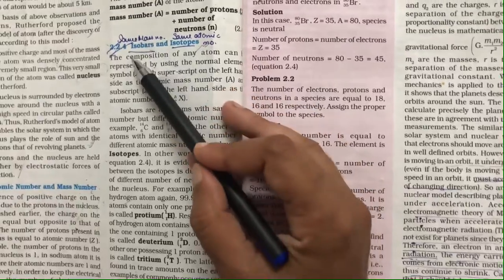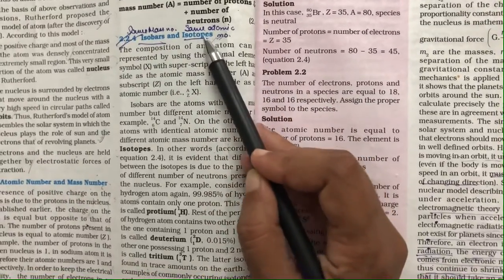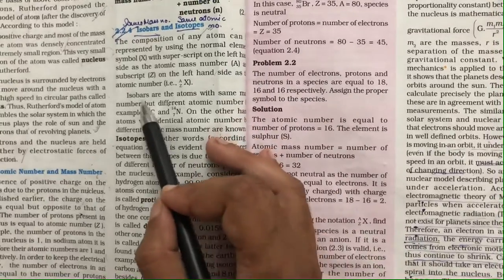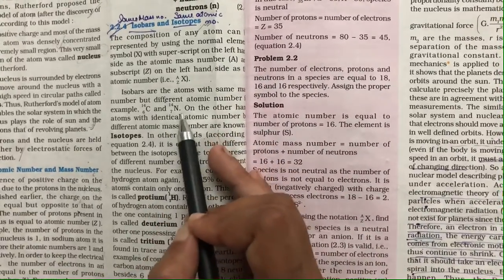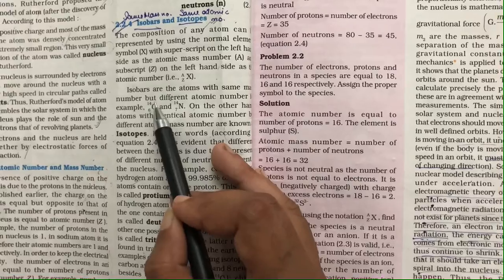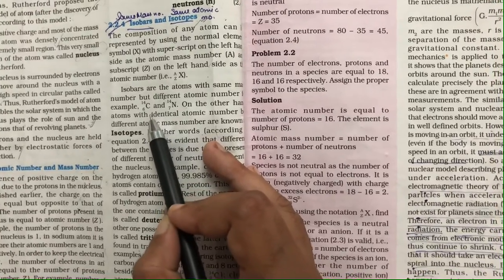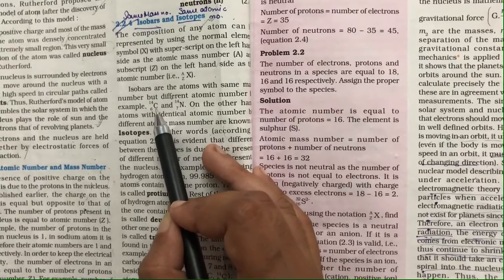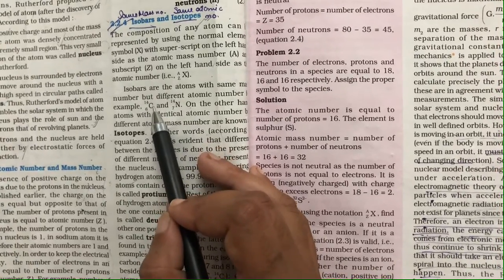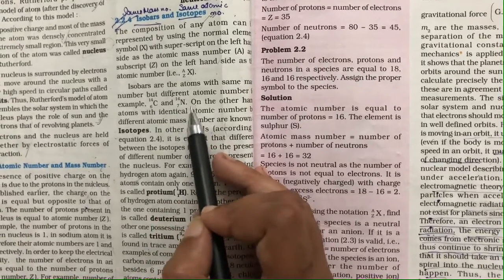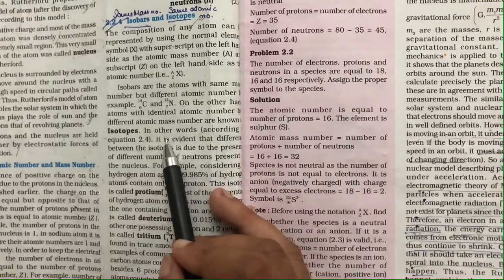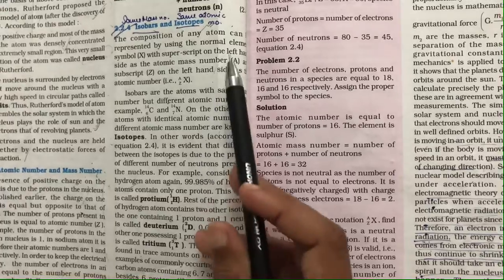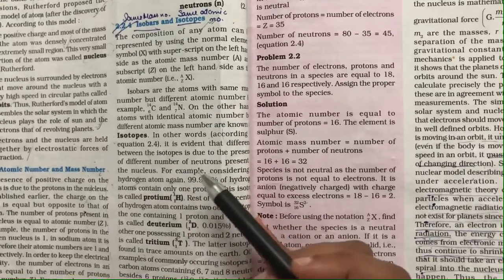Isobars have the same mass number and isotopes have the same atomic number. As an example of isobars, you can see carbon and nitrogen, taking carbon in its isotopic form, both having atomic mass 14. And same for isotopes, you can see the same atomic number.